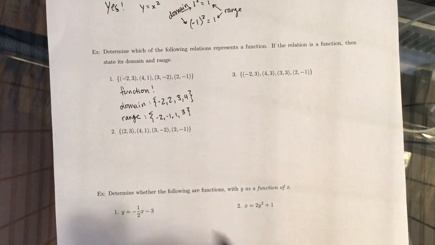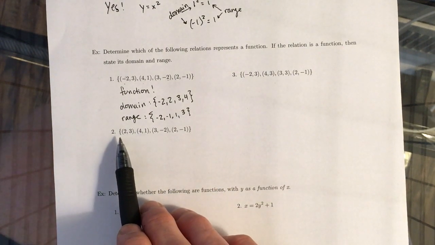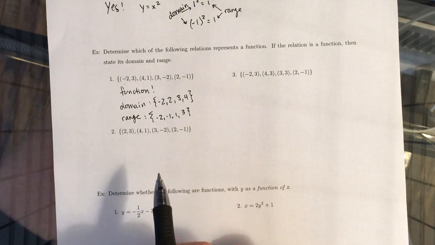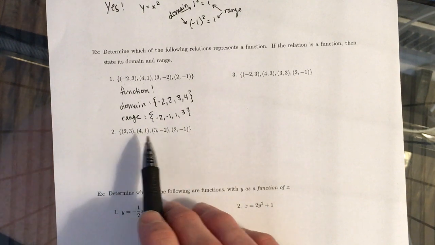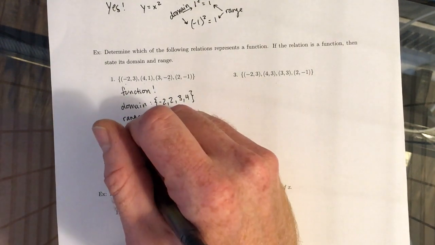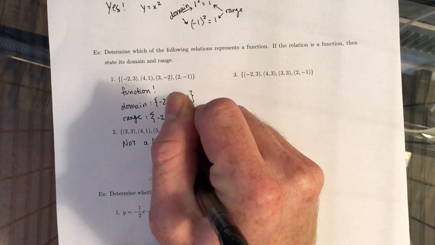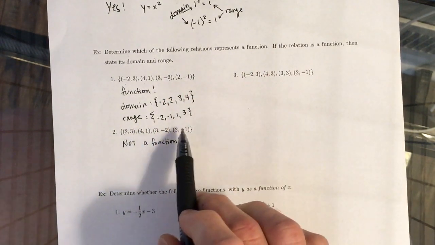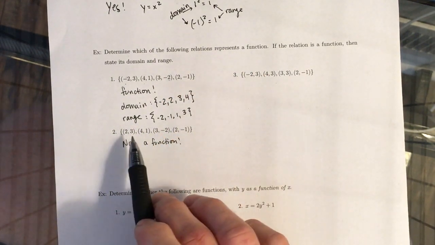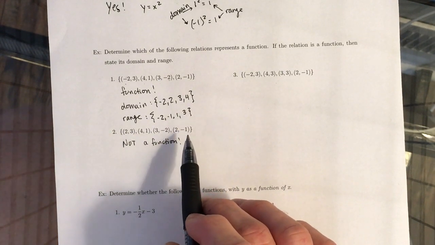Looking at this next example, again, it's a function if there's no repeats in the first spot of each coordinate. So we have a 2, a 4, 3, but then we have a 2 again. So this is actually not a function, because that 2 in the domain is associated to both 3 and to -1, which creates a problem.